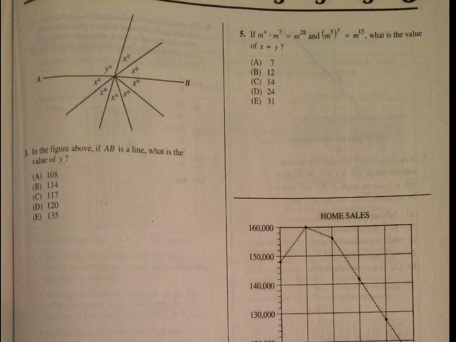All right, in the figure above, if AB is a line, so here's a line right here, AB, what is the value of y? Well, if it's a line, it means that all of these angles have to add up to 180 degrees. How many angles are there? 1, 2, 3, 4, 5. So you would say 5x equals 180 degrees. And if you divide by 5, you get x equals 36.